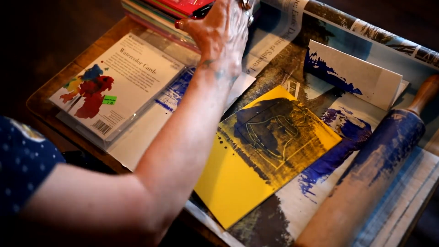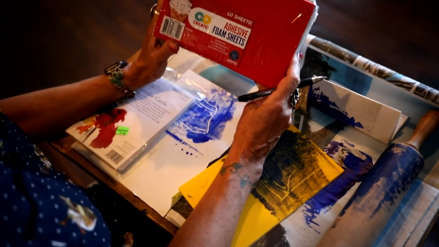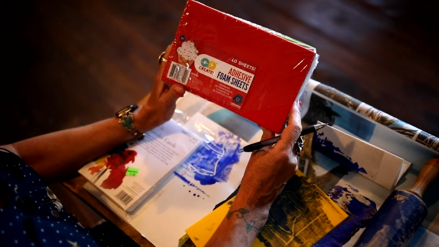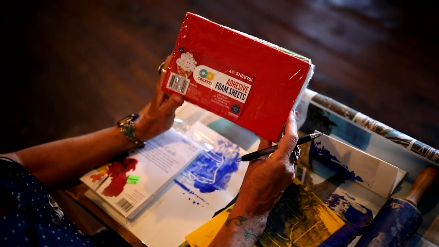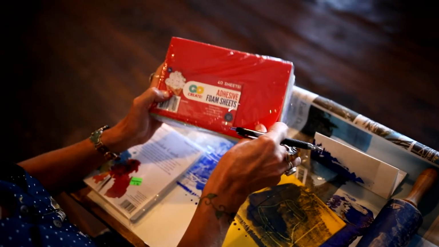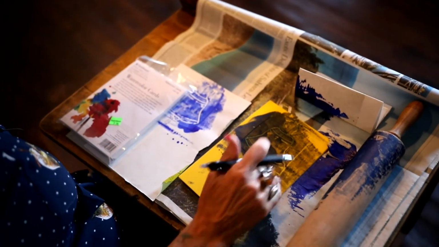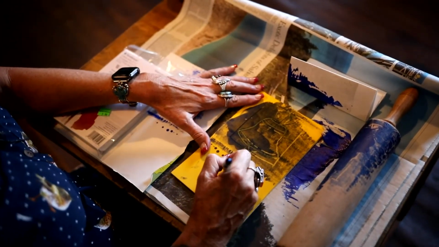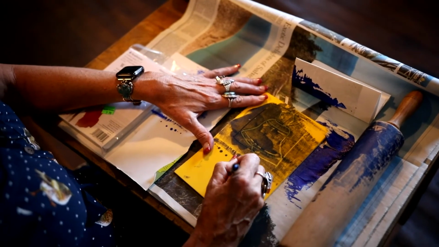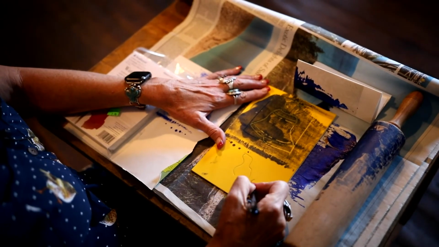Or you can use foam sheets. I got these from my local craft store. These are fun to draw right on in different colors. I went ahead and drew my bell with the pen directly on the foam. You can see how easy and fun that is.